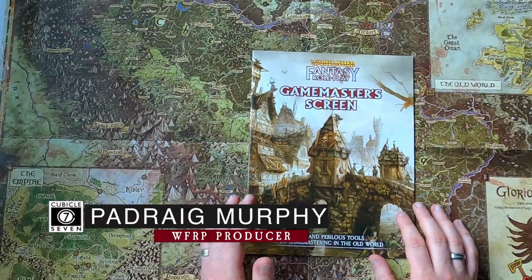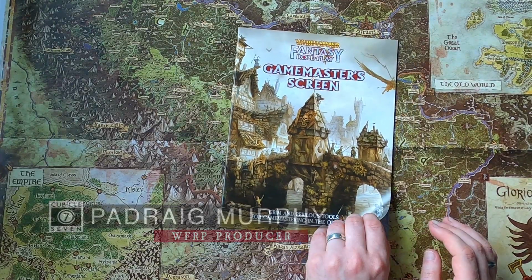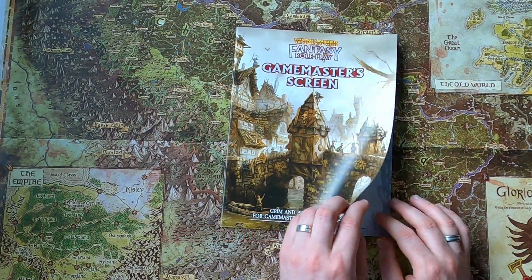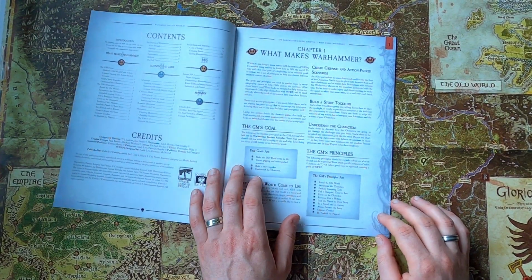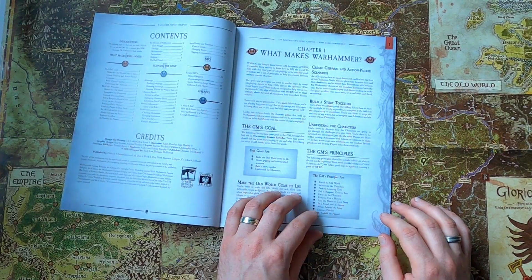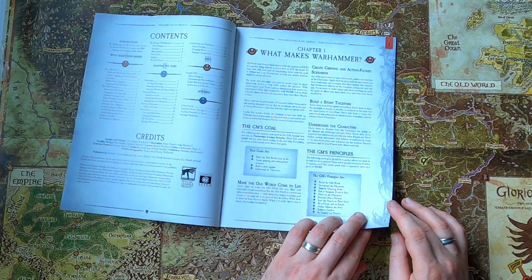So the GM screen consists of two components, which you get both in the bundle when you order it. And the first is the Game Master Screen document, which contains advice on how to run Warhammer Fantasy Roleplay. It's very, very useful for new GMs, but there's also lots of concepts, rules, and charts in here that will be super helpful to veterans as well.